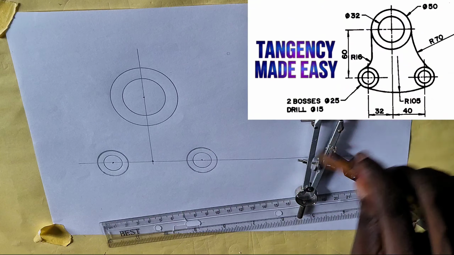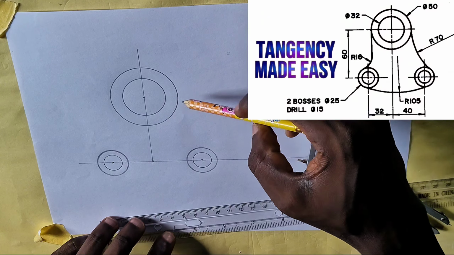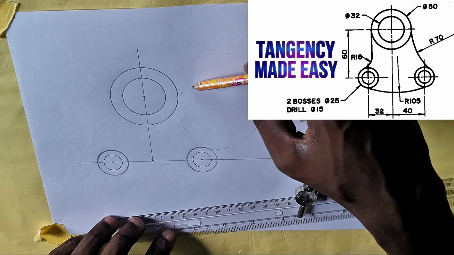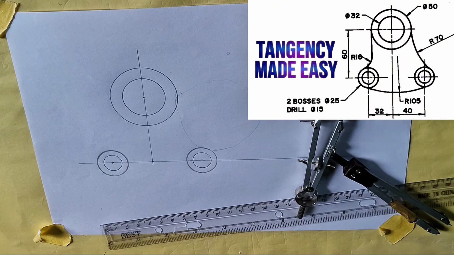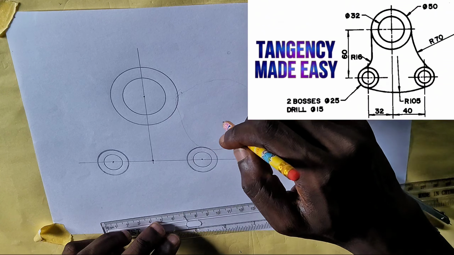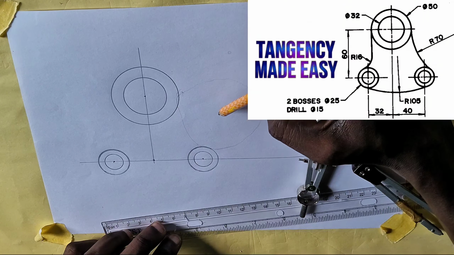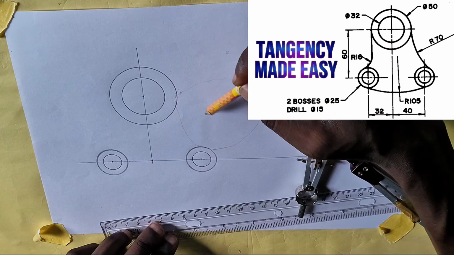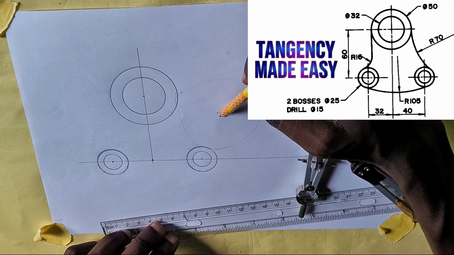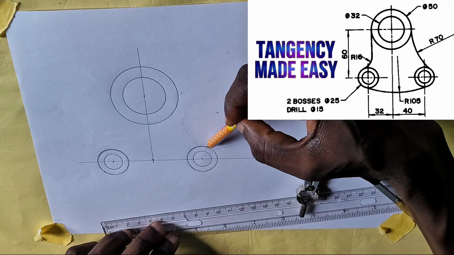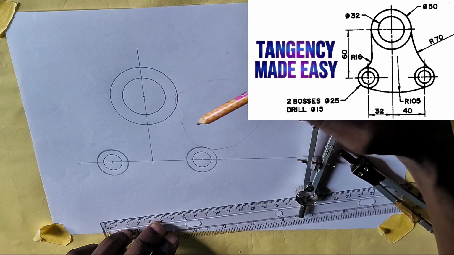Let me show you something. You know that arc? Let's assume that I'm to make that arc a complete circle. If I'm to locate the midpoint of that arc, you know the radius is 70. That is, from here to here should be 70. From here to here should be 70. From here to here should be 70.